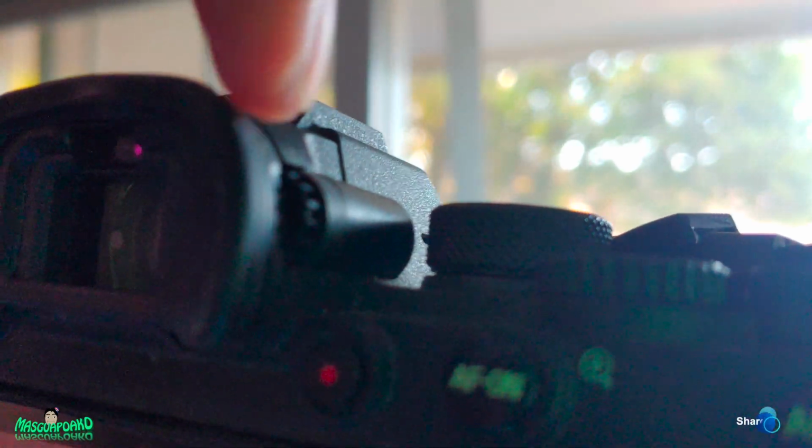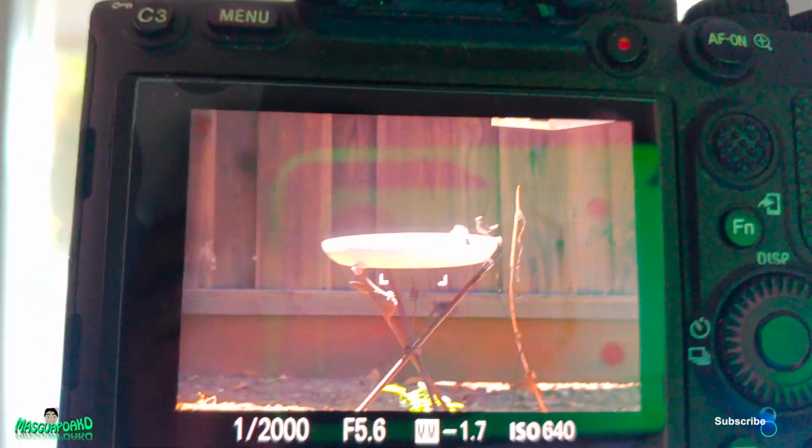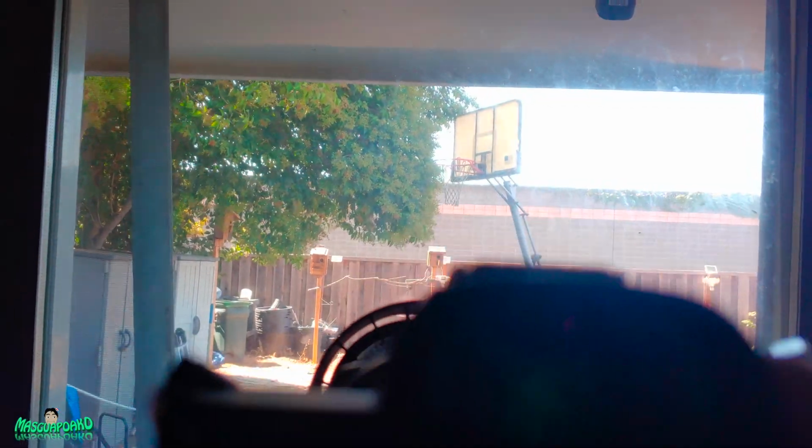Okay, so you just need to adjust this part here, the dial over here, the diopter adjuster, and you should be able to see the same thing. What you're seeing here should be the same as here. So, like I said, if this thing is blurry, you just adjust it right here. Right? I hope this helped.